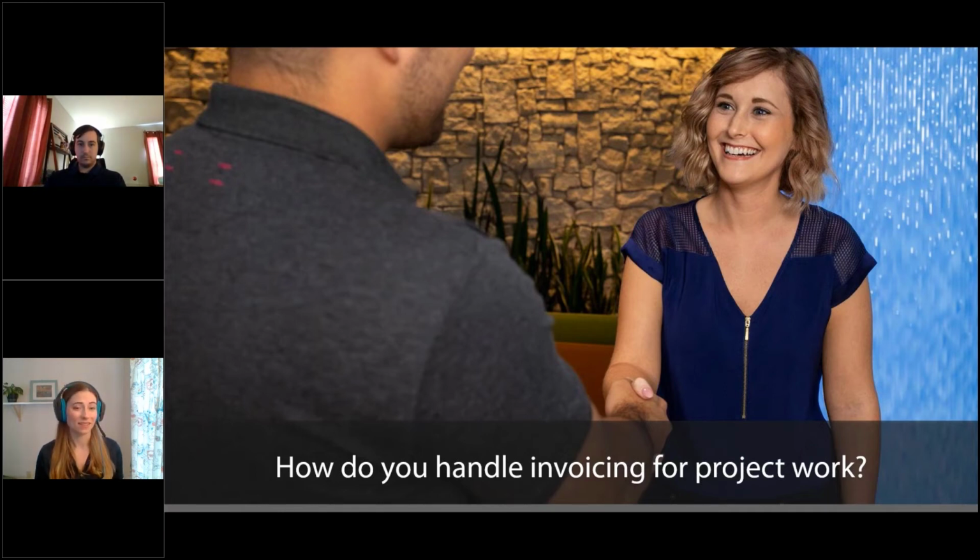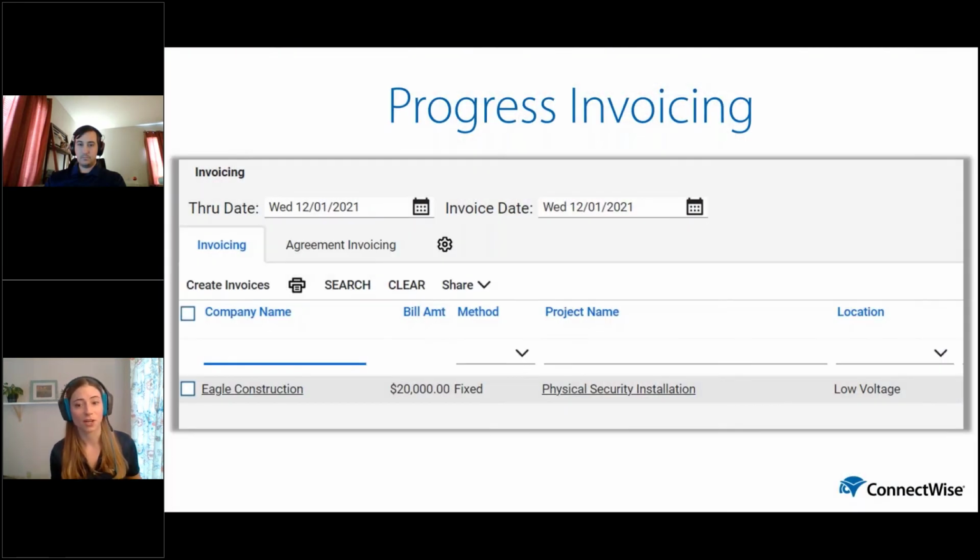Okay, well, based on the different billing methods, the next part is considering how we invoice for this project work. And there are a couple of common examples. Some of our partners actually bill for hardware up front, and then they bill for labor upon completion. Others may require a down payment, and then they bill the remainder later. And then still others may want to bill bit by bit over time.